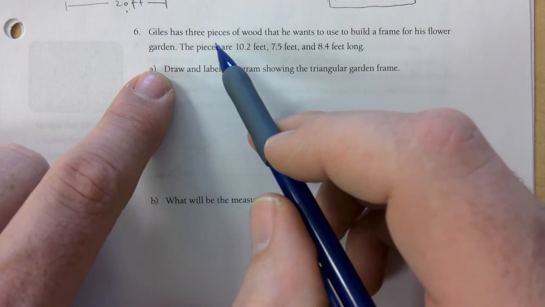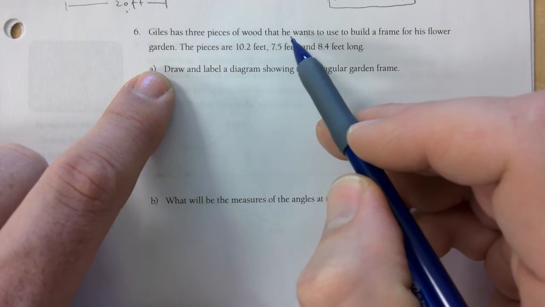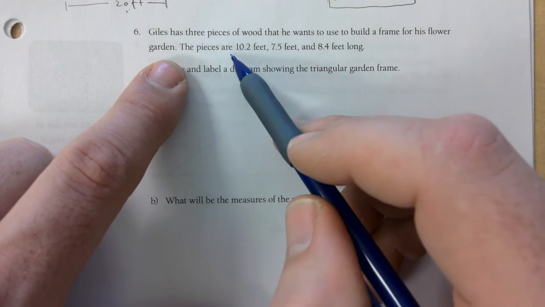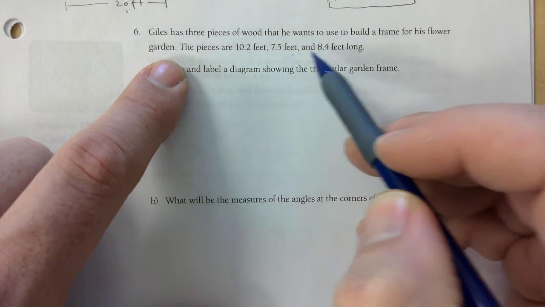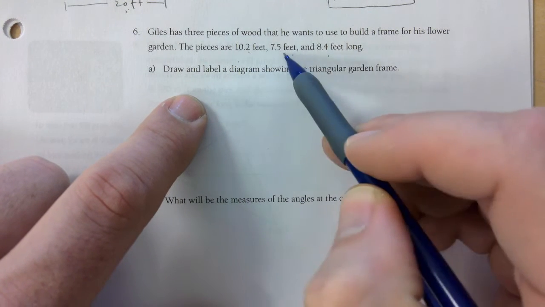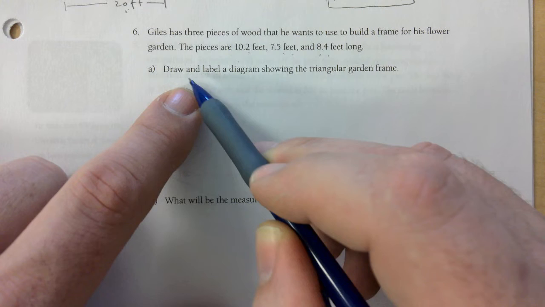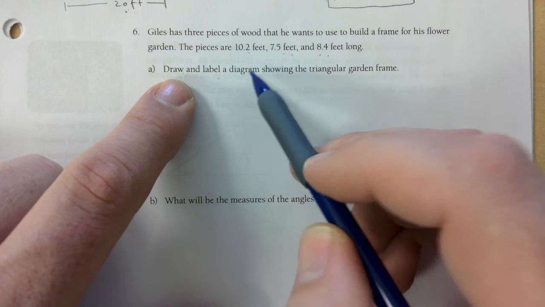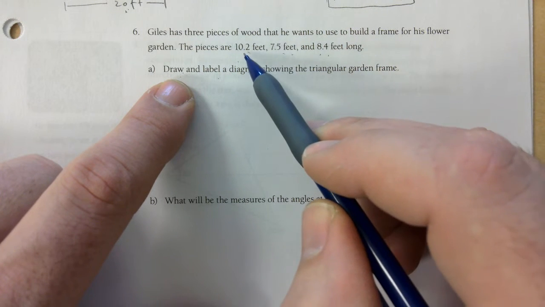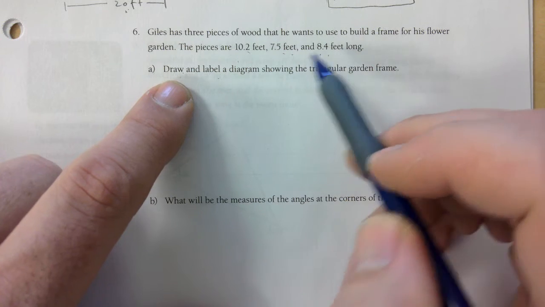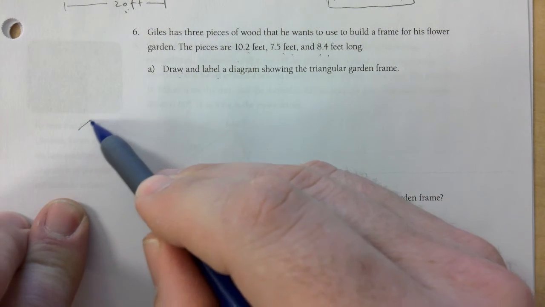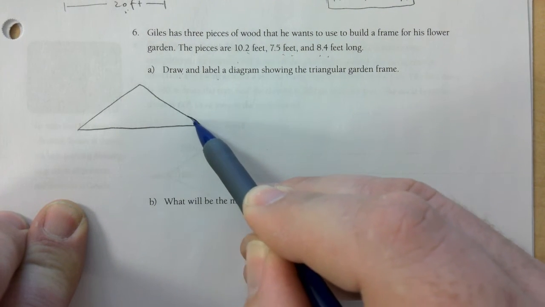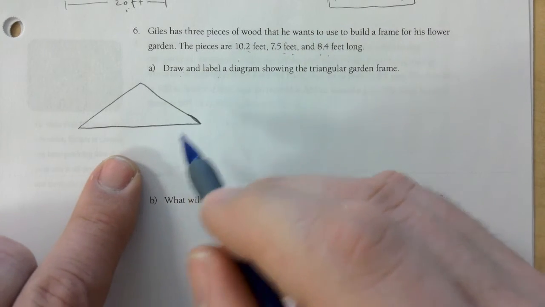We have 3 pieces of wood that are to be used to frame a flower garden. The 3 pieces are 10.2 feet, 7.5, and 8.4 feet. So 3 pieces, obviously that's going to form a triangle. It says draw, and you need to be able to do this. Draw and label a diagram showing the triangular garden frame. We have one longer side, and then they get shorter. So I would just draw one like this, almost like the roof up there. I'm not picky with it being drawn to scale.